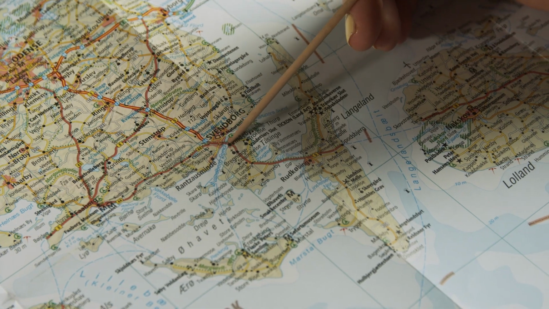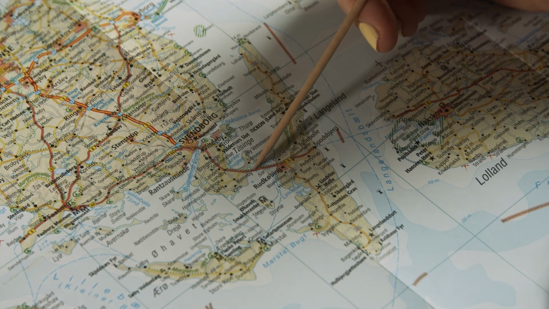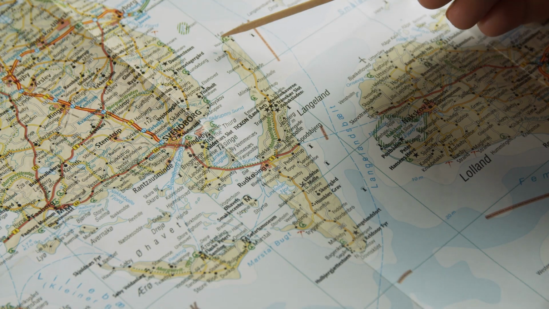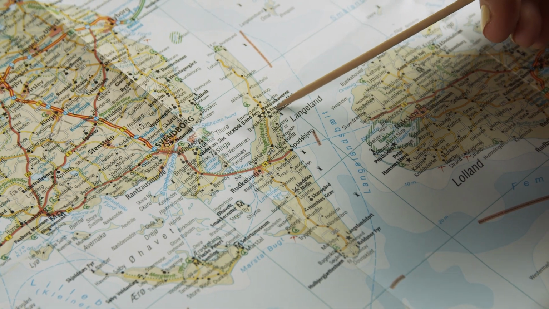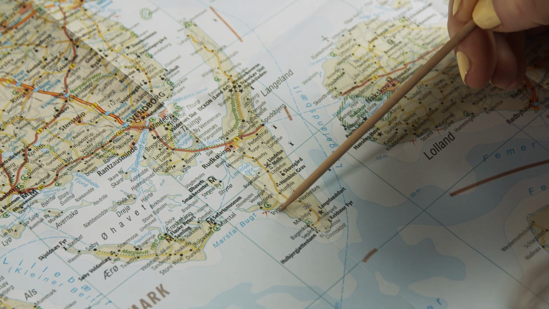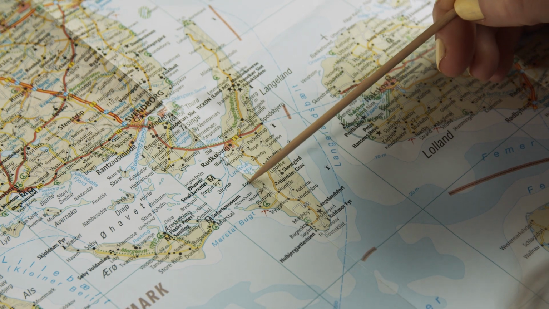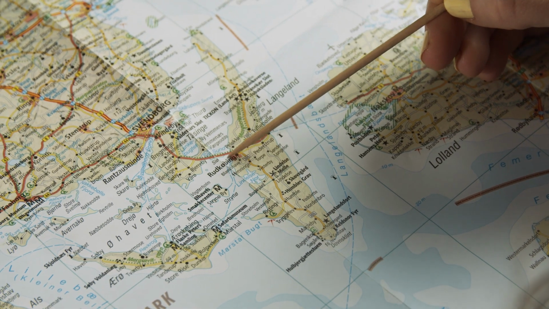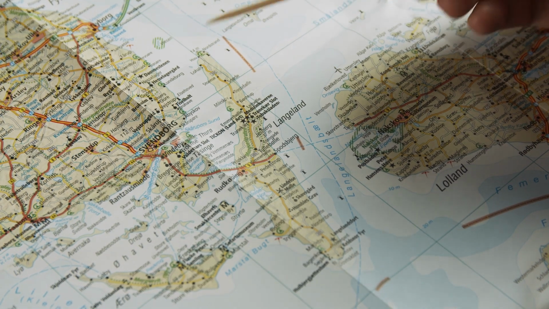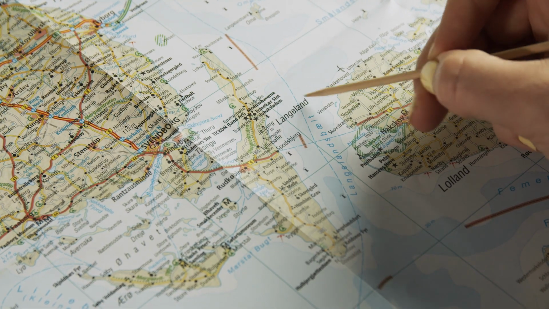Svendborg. And again we have a bridge to Langeland, which I assume translates to long land or a long island. At least that's what I'm guessing.